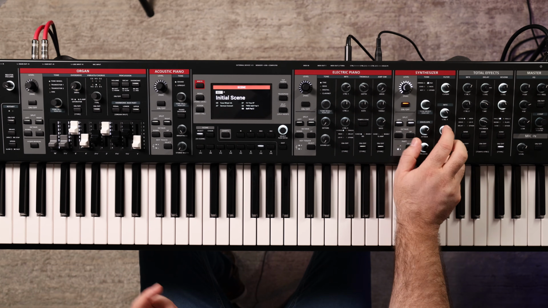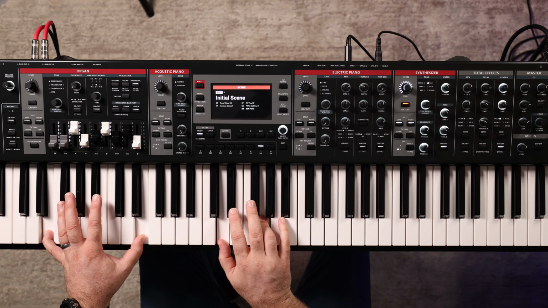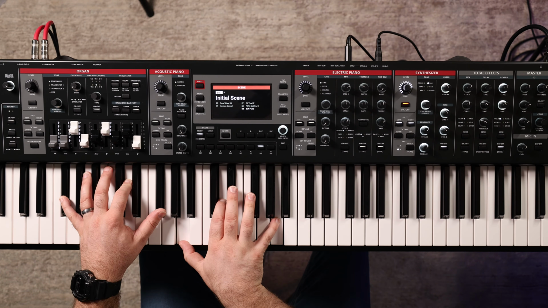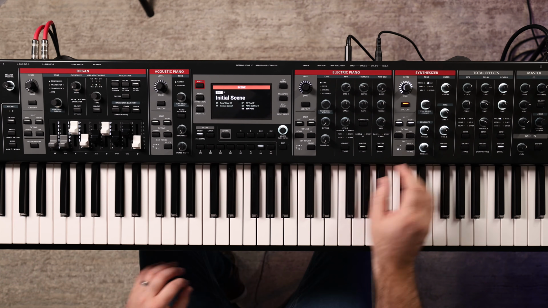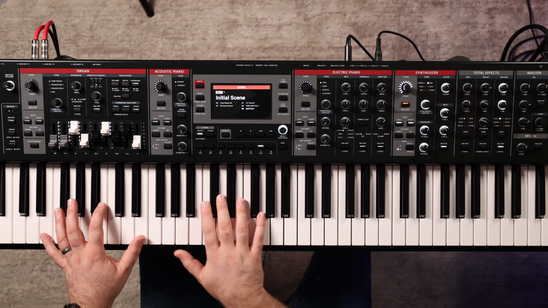And then on the attack and release, let's make those, maybe we'll go with a +15 on the attack. And I feel like it's pretty good. Maybe we'll go with a +5 on the release.